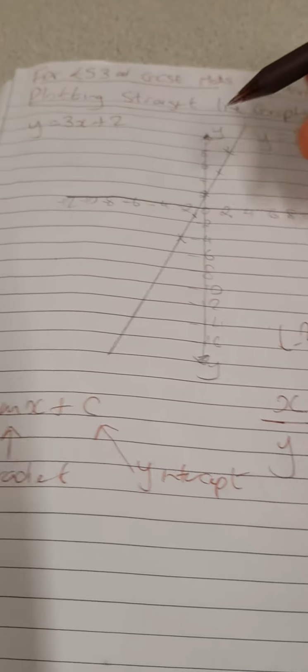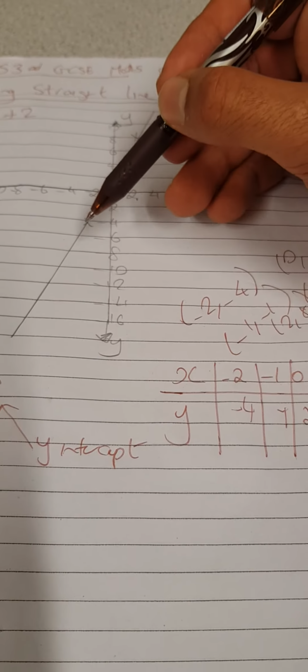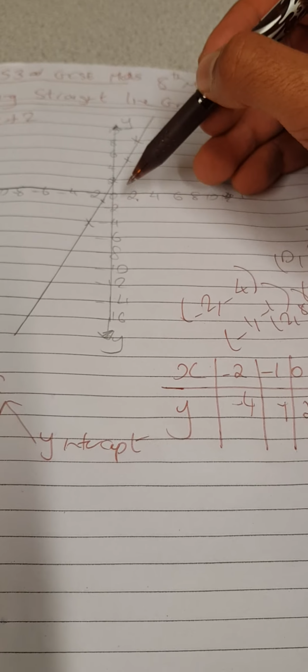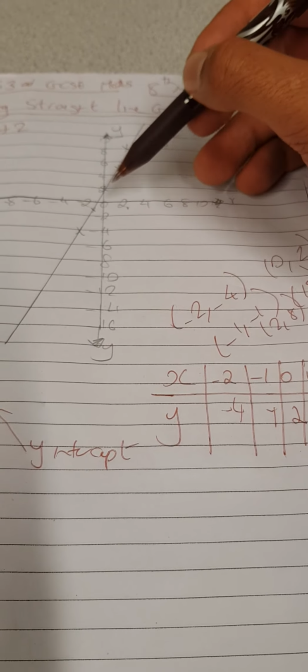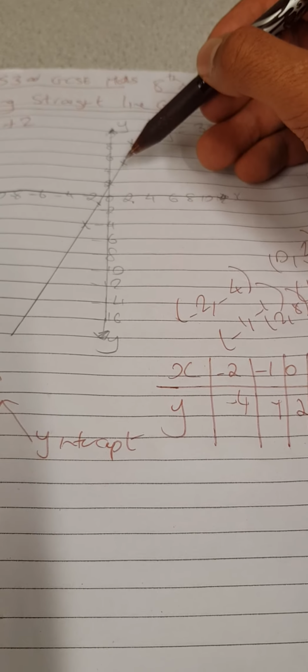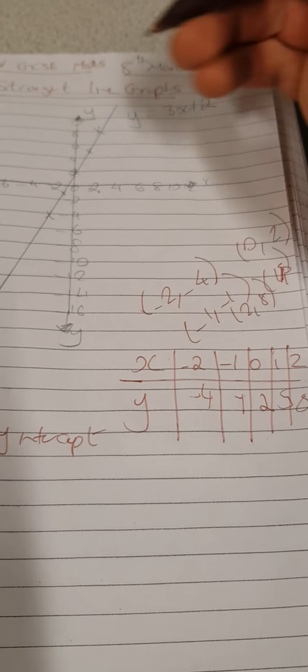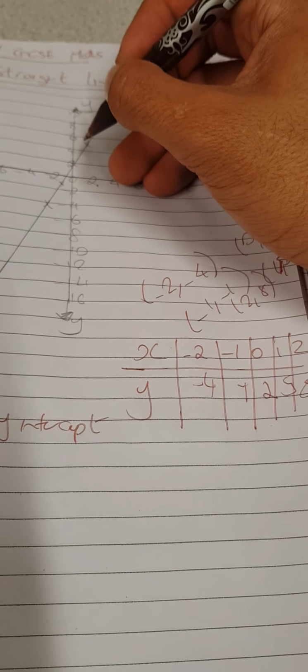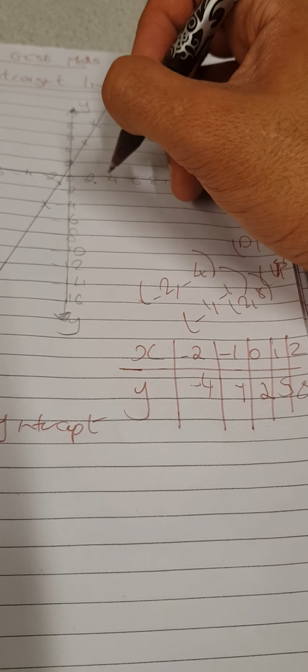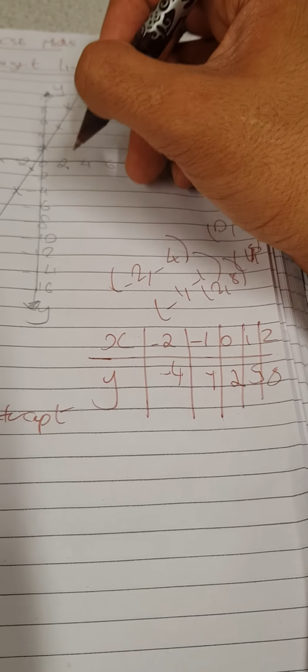So I'll plot these on there. Okay, so minus 2, minus 4 is there, minus 1 is going to be there, 0, 2, okay, 2, 5, and then sorry, 1 and 5. Apologies, actually. So the 1 should be there. Sorry, 1 and 5, and then it should be 2 and 8.